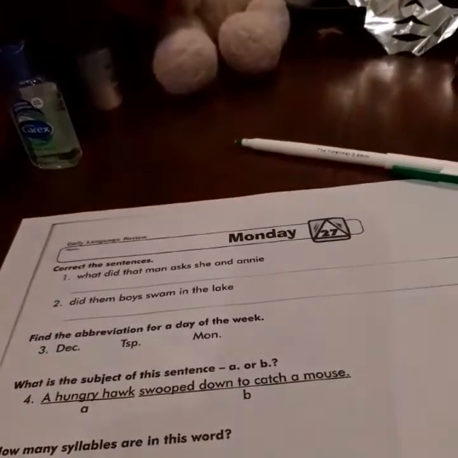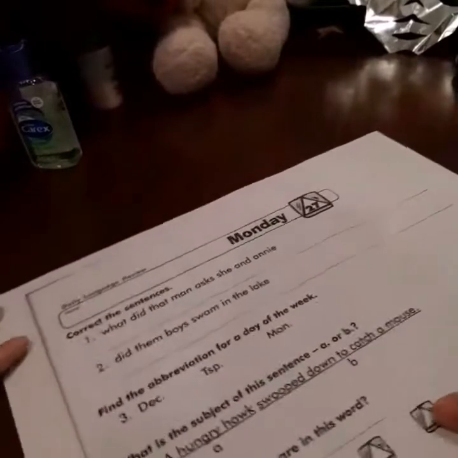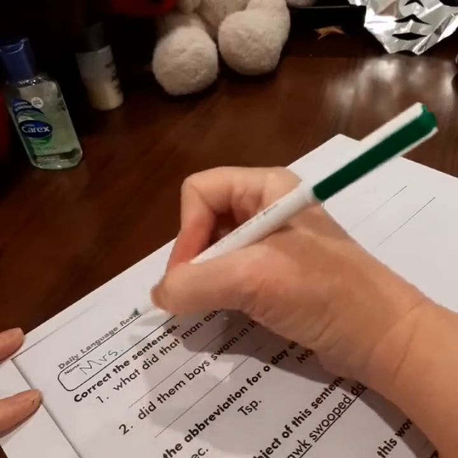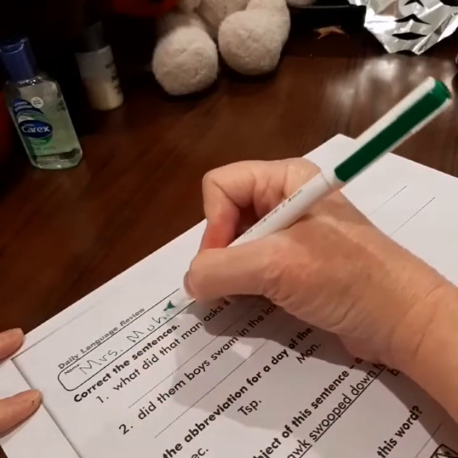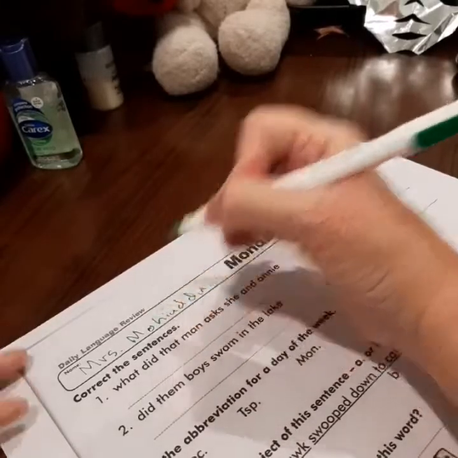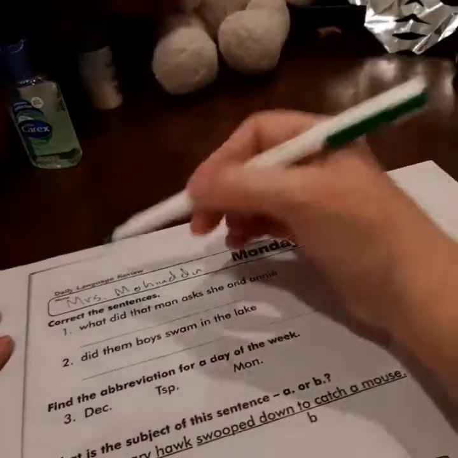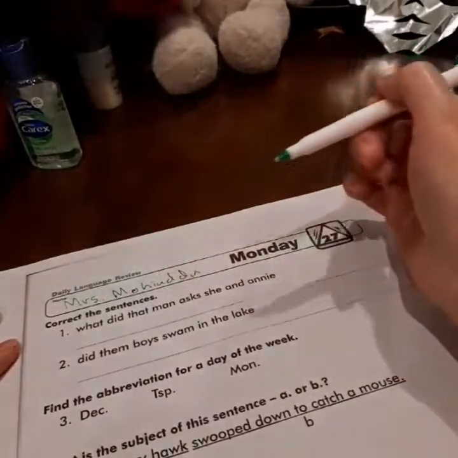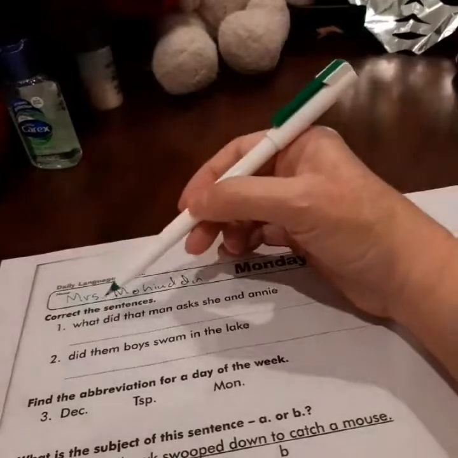Today's Monday, and right now we're going to do our daily language review. First off, you write your name, Mrs. Moore Eugene. You don't write Mrs. Moore Eugene because that's not your name, that's my name. You write your name, okay? First things first, read the directions. Correct the sentences. Let's see what the sentence says.